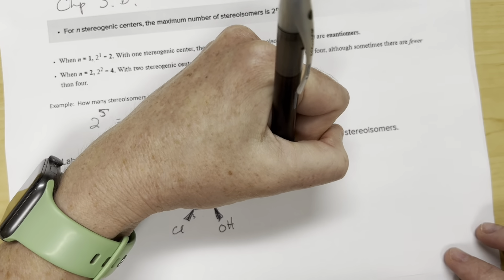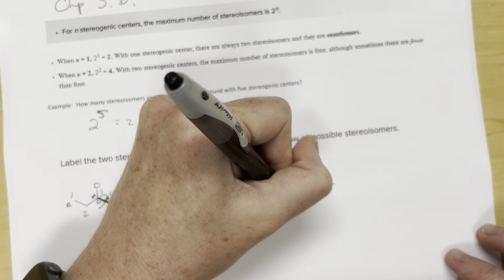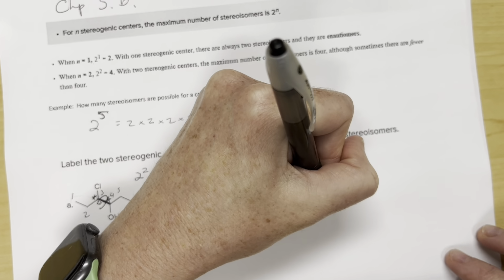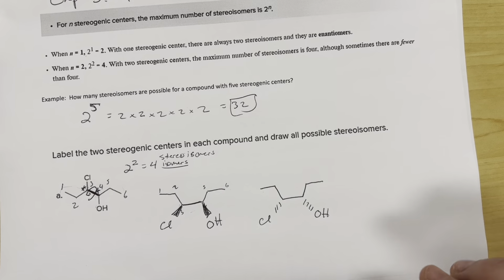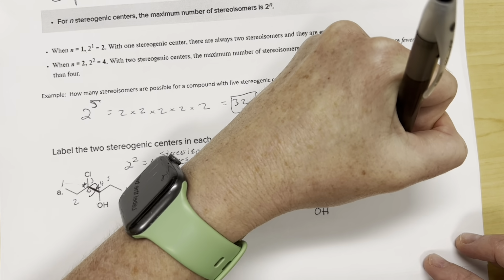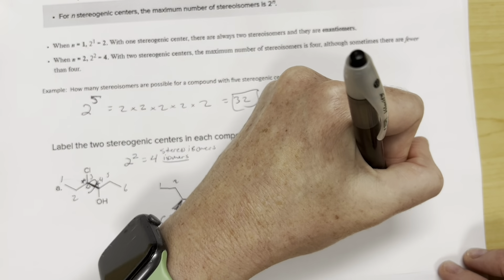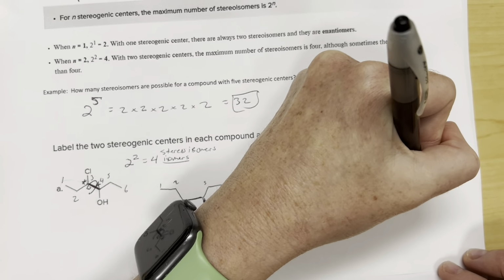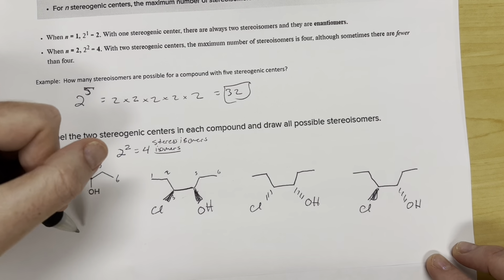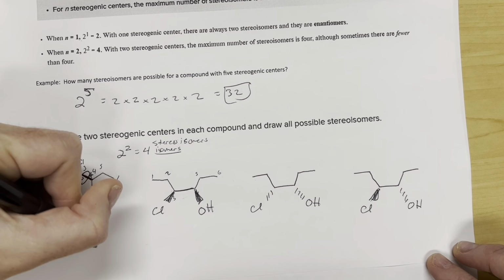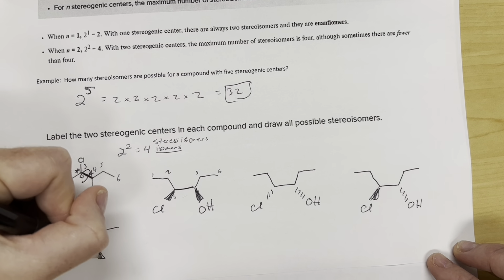Yay, we're almost there. As you can imagine, the other one would be if we do dashes. Cool. Another one, we draw the shruggy dude or dudette. Let's do 1 wedge for the chlorine and 1 dash for the OH, and then 1 final one, 1 dash for the chlorine and a wedge for the OH.